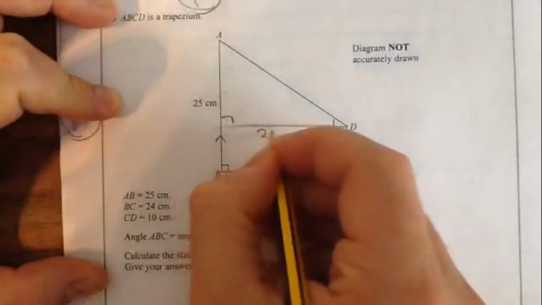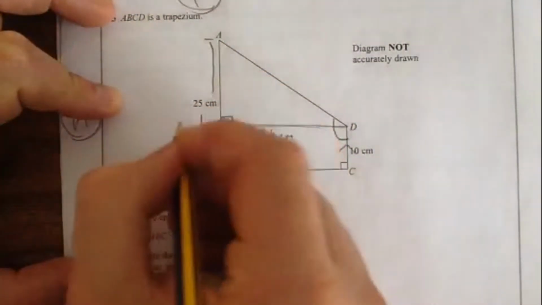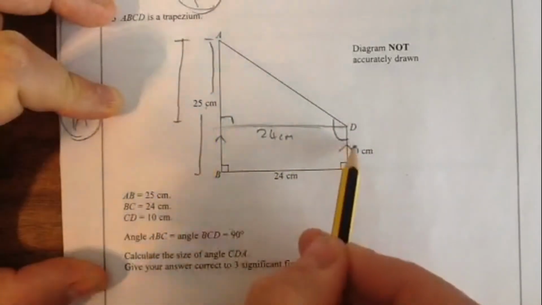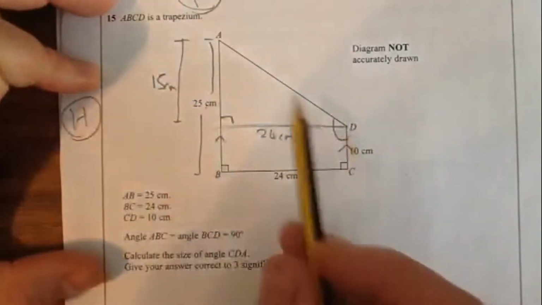Now I want to split this up to make triangles. If I put a line here, I have a nice right angle triangle. And I know this is 24 centimetres. But don't think this side here is 25, because 25 is all of it. So this 25 is a whole length. So if I actually want this side of the triangle, I have to do 25 minus 10, which will make it 15 centimetres.